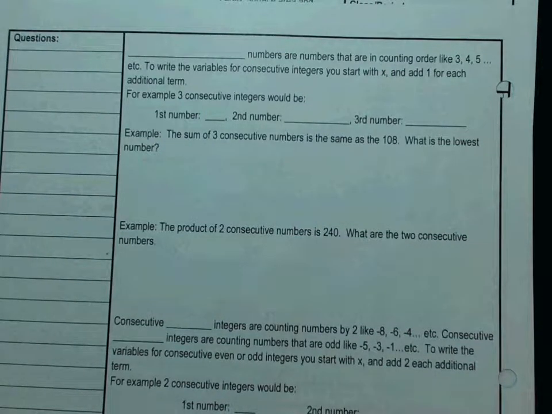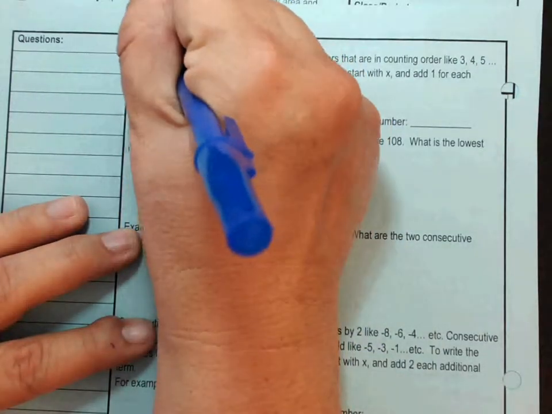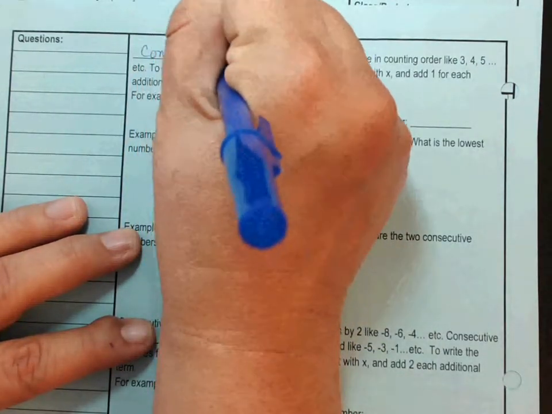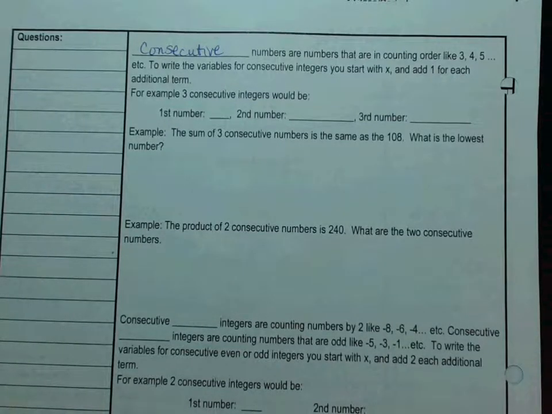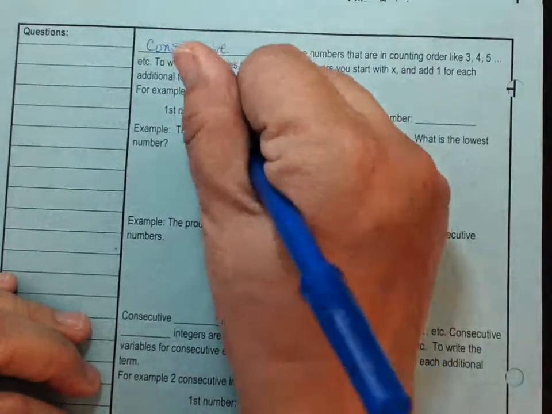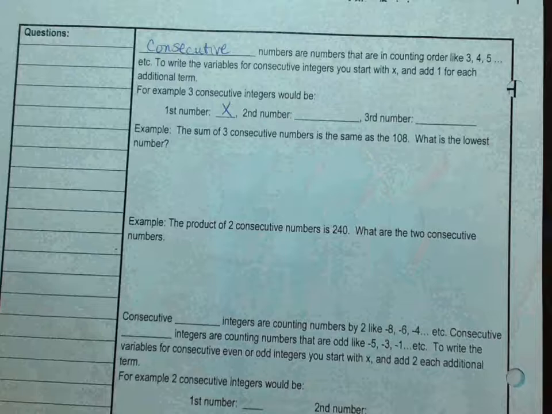Now we're going to talk about consecutive numbers. That's one popular way to have word problems on the TSI apparently, because I saw this in some practice. So consecutive numbers are numbers that are in order: 3, 4, 5, 9, 10, 11, 21, 22, 23. So just as long as they're in order, and I'm just doing groups of 3, it could be 4 or 2 or whatever.